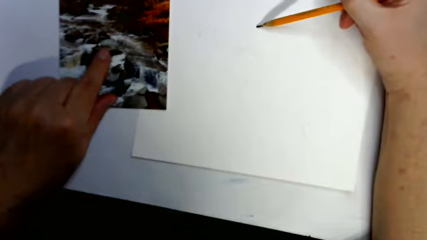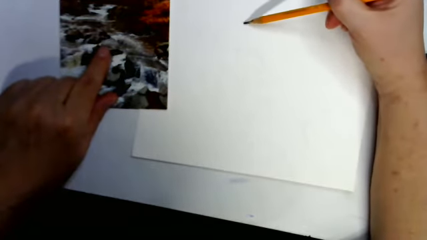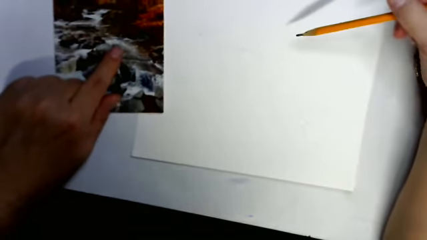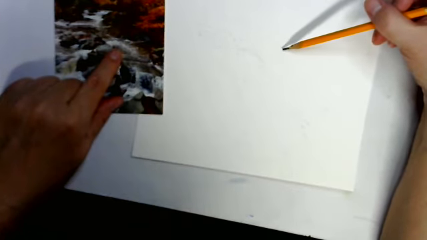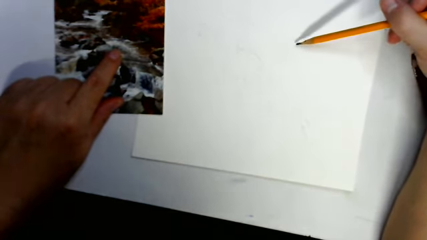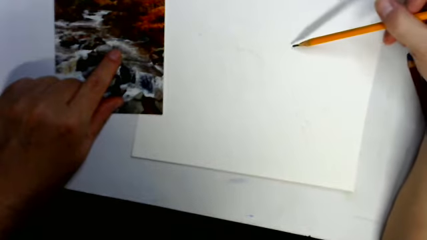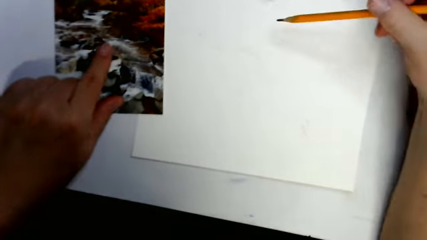So just sketching out the main rocks, just trying to get a general idea as to where everybody's sitting, not being too worried about too many details.